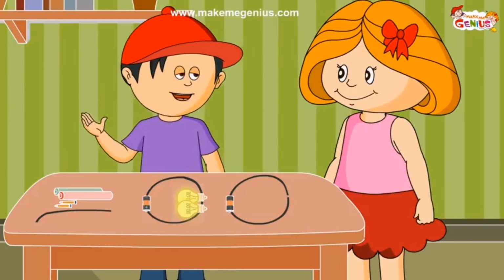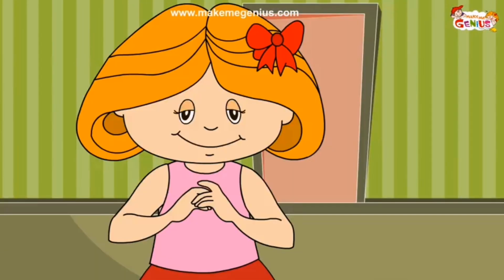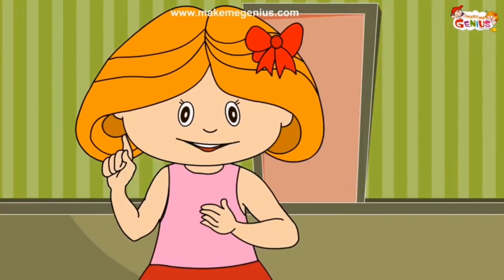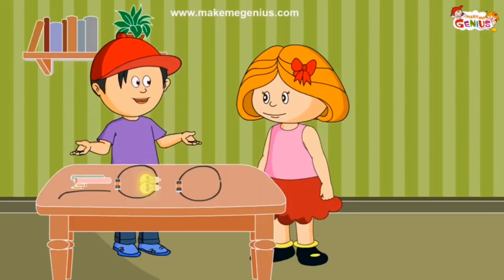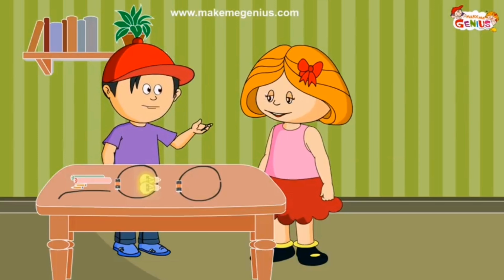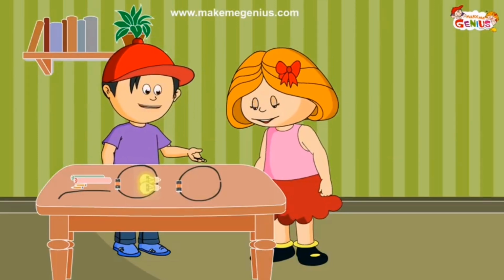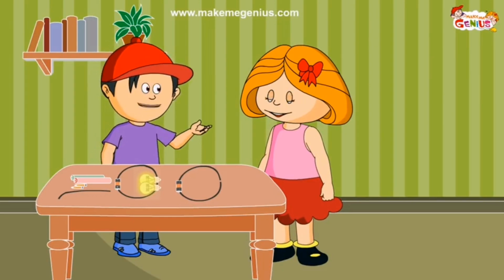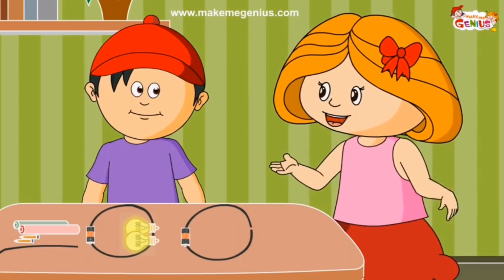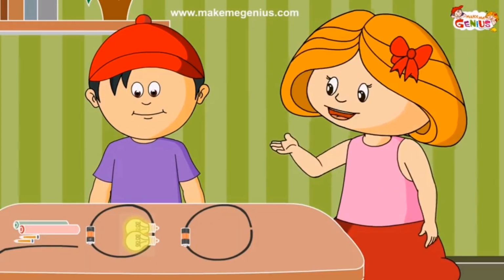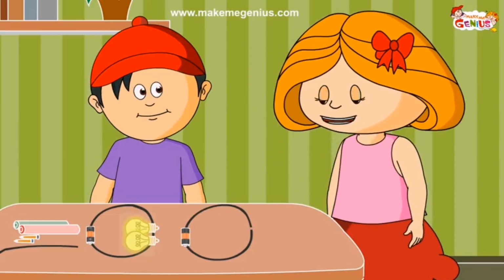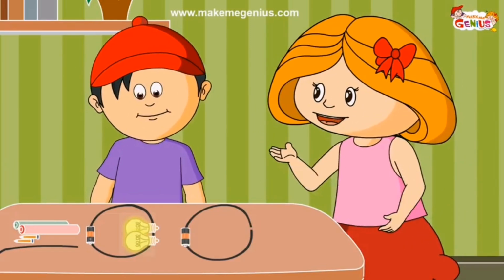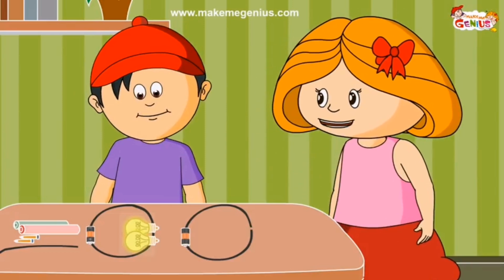Hi, I'm trying to make an electric circuit. Electric circuit? Wow! Have you learned that in school? Yeah, a little bit. I have learned that the simplest complete circuit is a piece of wire from one end of a battery to the other. Yes, an electric current can flow in the wire from one end of the battery to the other. But nothing useful happens. The wire just gets hot and the battery goes flat.